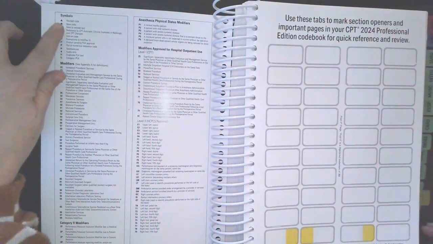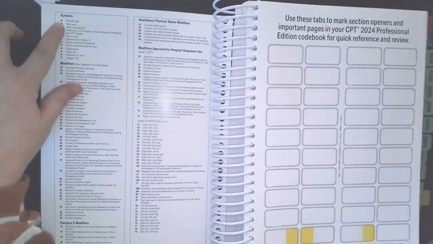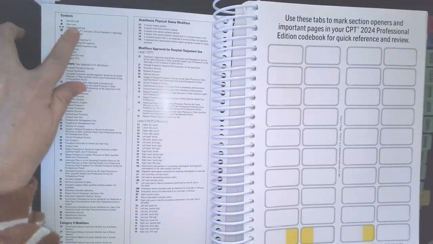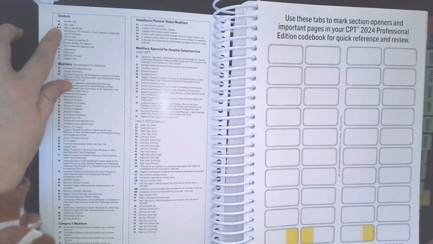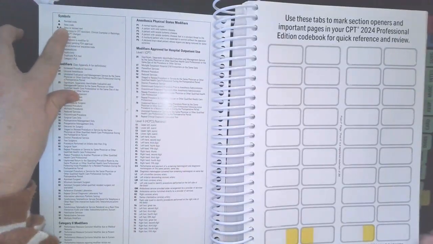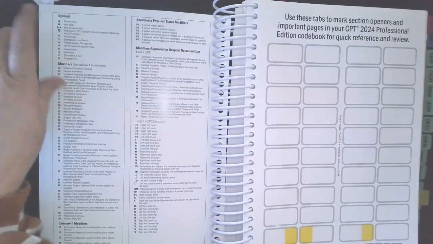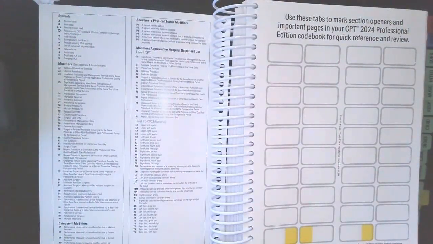So for example, this very top one right here is a triangle. If you see a triangle next to a code, that means it's a revised code. There's a bullet point. If you see a bullet point next to a code in the CPT codebook, then that means it's a new code, etc. The rest of what we have here is modifiers.